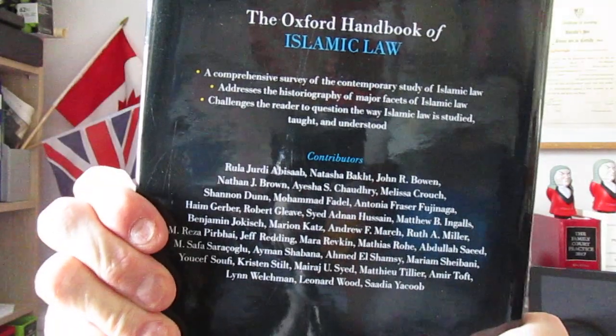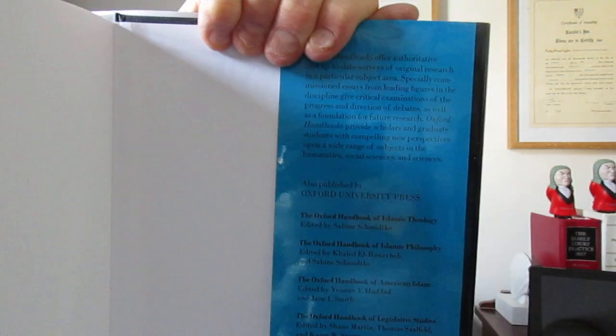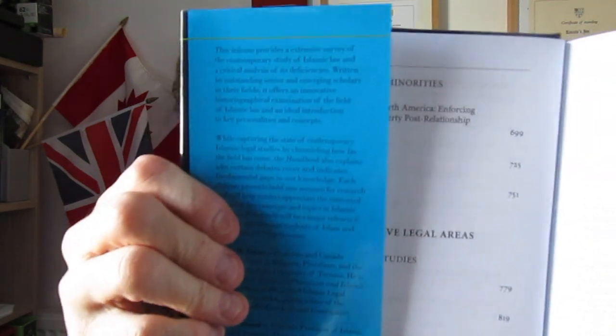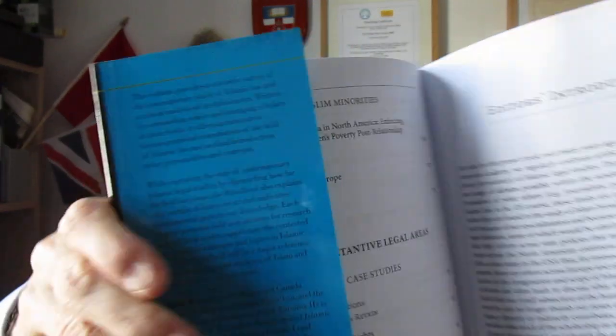It just lists the people who've contributed at the back. Inside, on the dust cover, you've got some blurb about the handbook series. They're difficult to read probably because of the colouring. And then you've got some information about the book and the authors there, the two professors. And the book itself, if I just show you, we'll start at the back. There's a very detailed index right at the back, which you can see. It's a heavy book. It runs to nearly 1,000 pages in total.